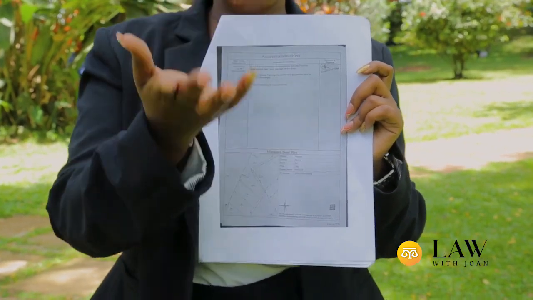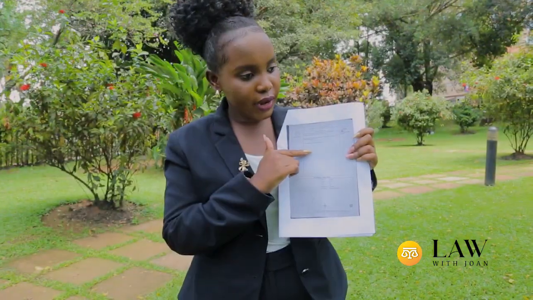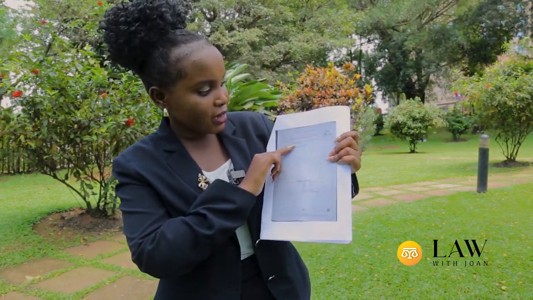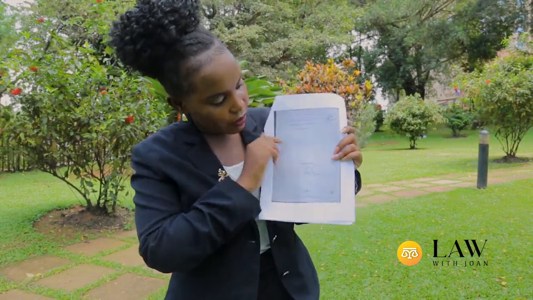You could have farming activities on the land. You can't wake up and use this land for commercial purposes, i.e. waking up and setting up, let's say, a business center on that land when you haven't applied for permission from physical planning to use that land for commercial purposes. Well, so those are the essential features you must look out for when you're looking at a land title and ascertaining whether it's genuine or forged.